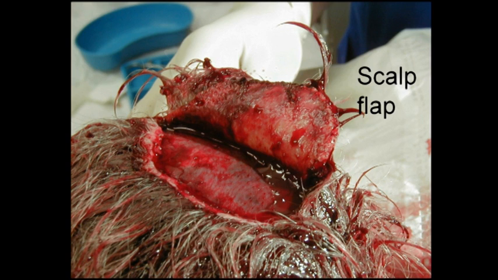Scalp flaps, another fairly frequent injury. Now the scalp has a very good blood supply. Blood comes in from here and from here and from here. It comes in from all directions. It's described as being like a crown. So once this is cleaned and sutured back into place, we could expect viability of the flap and hopefully good primary healing.